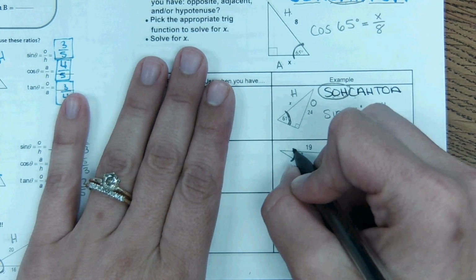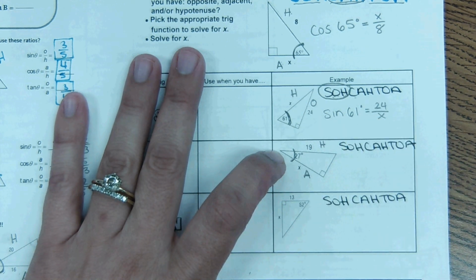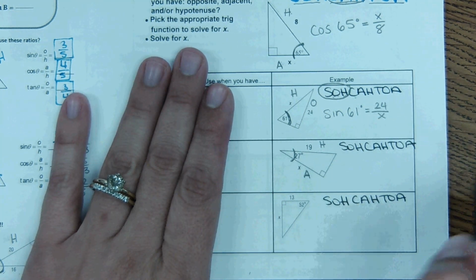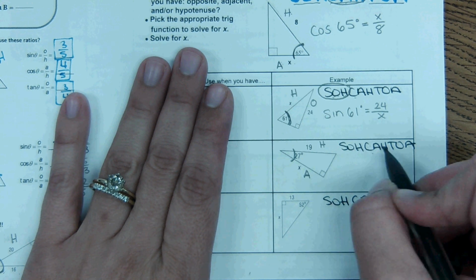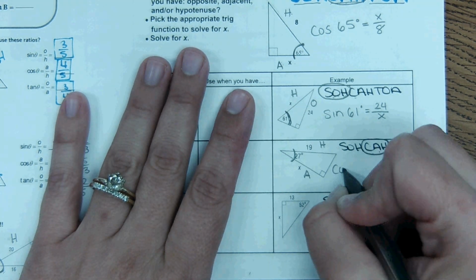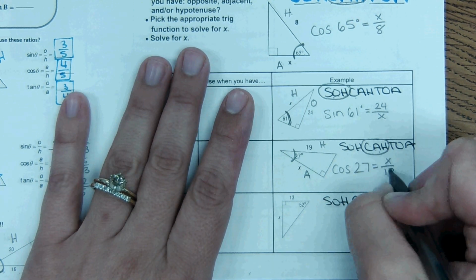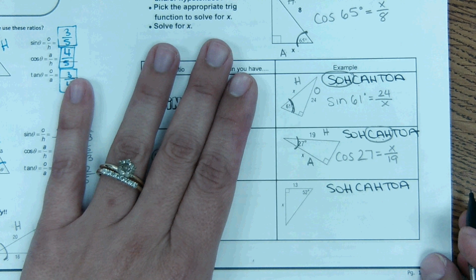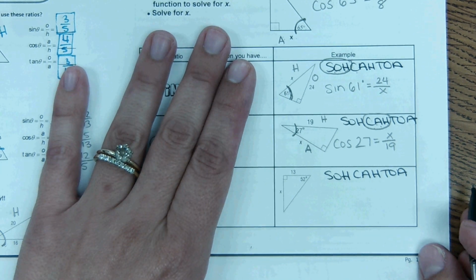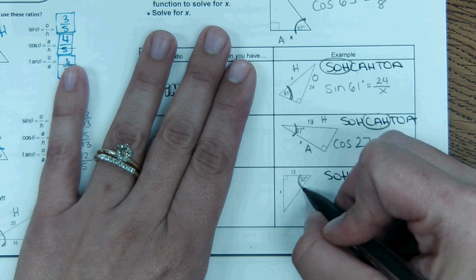Okay, and then the next one, repeating the process, we have our designated angle right here, and then based on that angle, we have the hypotenuse and the adjacent side. So we have to figure out whether we use sine, cosine, or tangent, and cosine has the A and the H, so we're going to use this one. So cosine of 27 equals adjacent over hypotenuse. Remember that order matters.